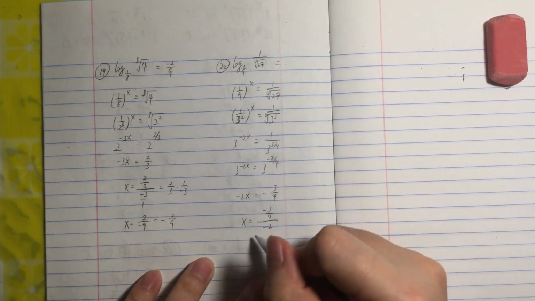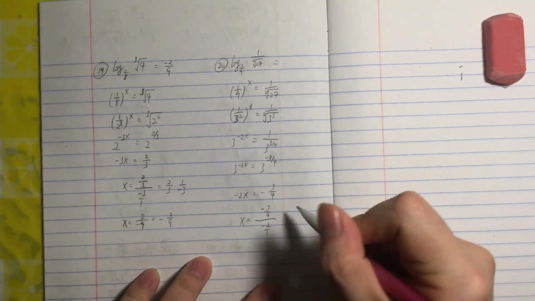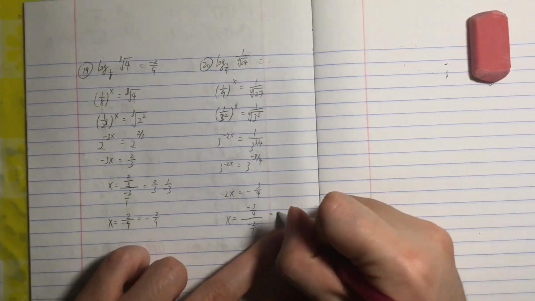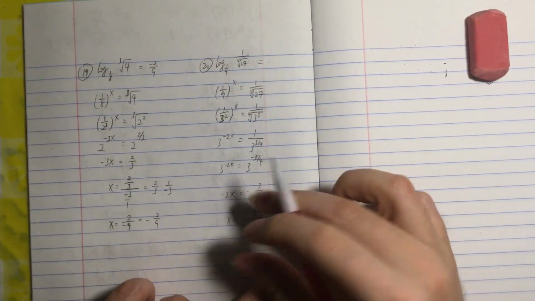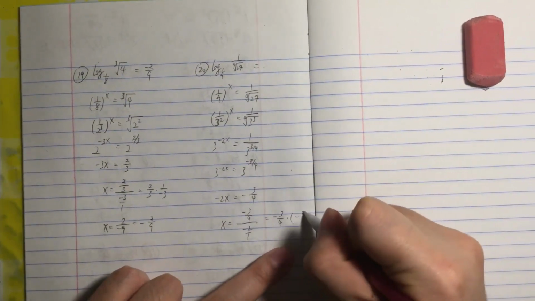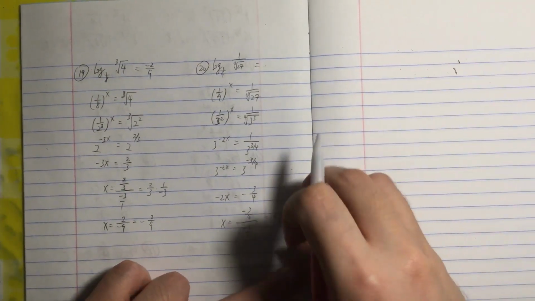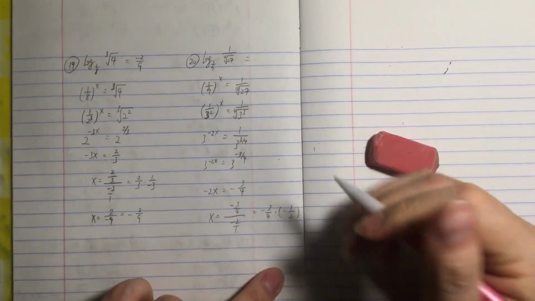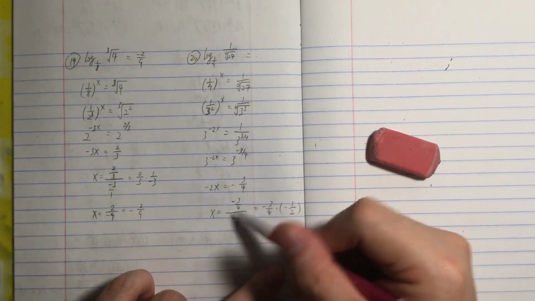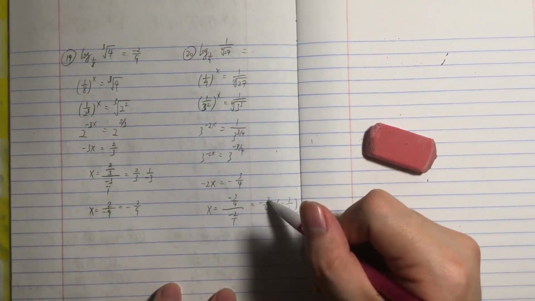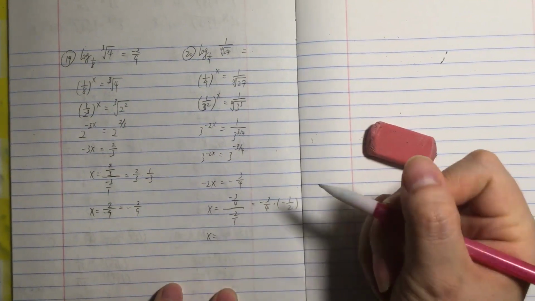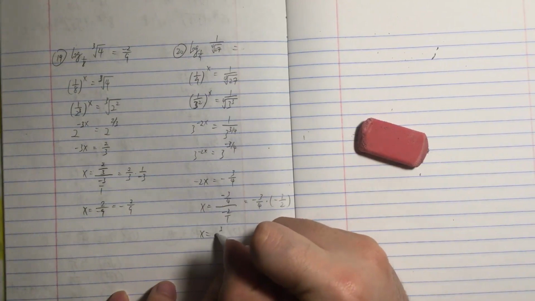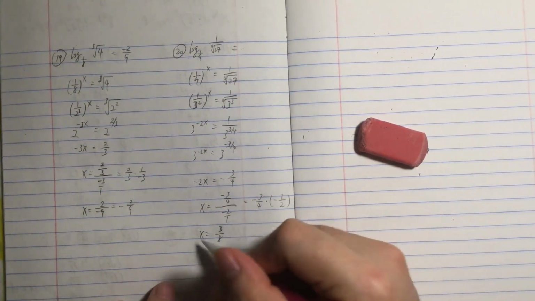Negative 2 can be rewritten as negative 2 over 1. When we have a fraction divided by another fraction, we keep the top fraction the same and flip the bottom fraction over. Again, negative 2 over 1 becomes negative 1 over 2. Keep the top fraction the same, flip the bottom fraction over, then multiply 3 across. When we multiply, a double negative becomes positive. We get 3 over 8. So x is 3 over 8.